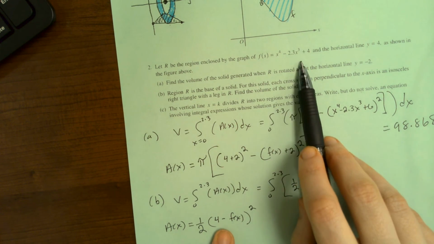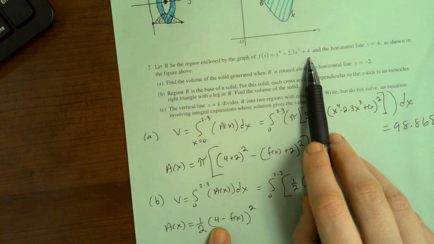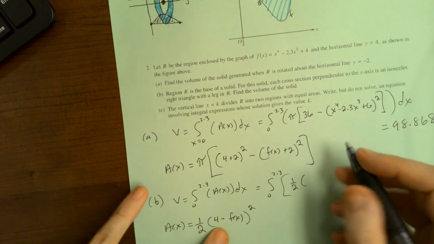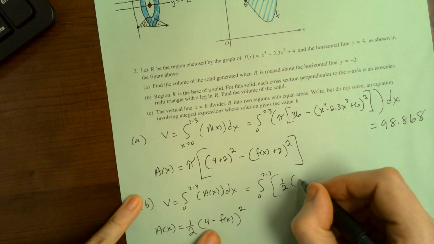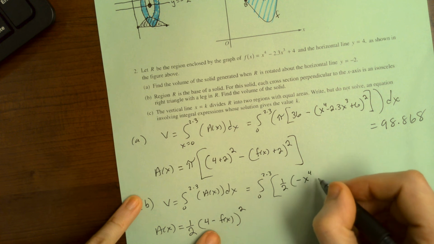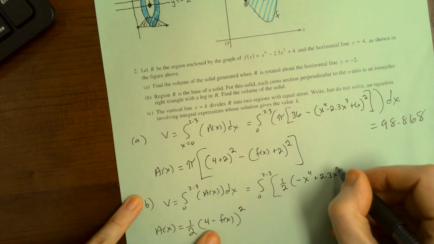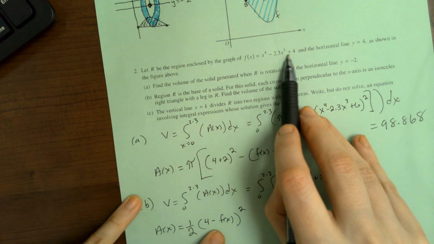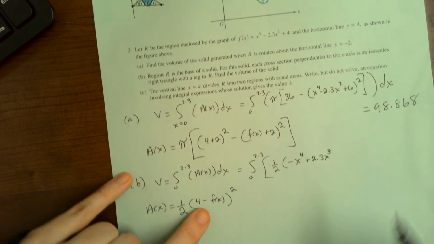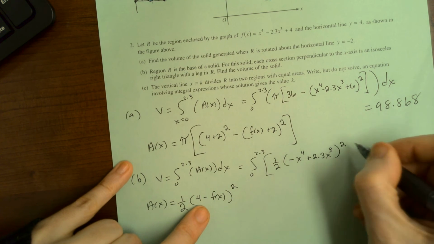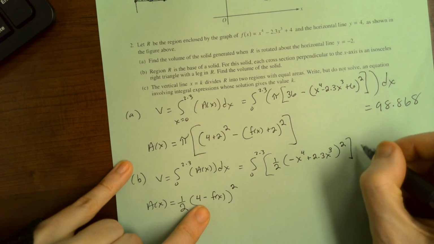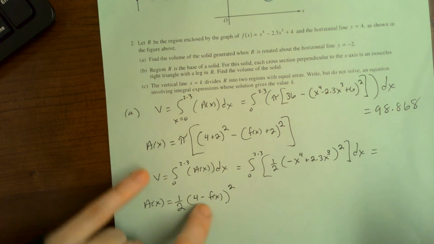And it's 4 minus this. So the 4s are actually going to cancel, guys. So I'm going to end up getting, and you can go a lot slower than me if you don't see that, plus 2.3x to the 3rd. So I'm subtracting all of these terms from 4. And that's how I'm getting this. And then I square it. And then dx.